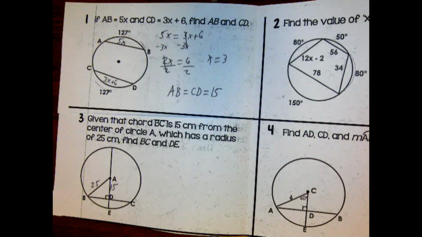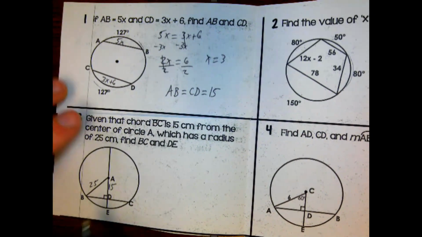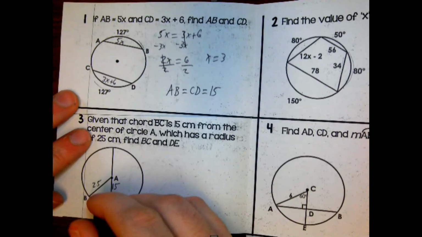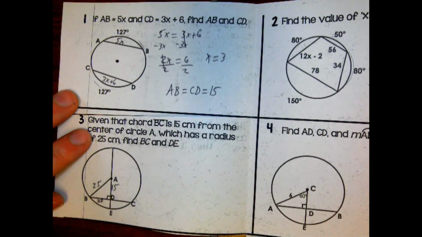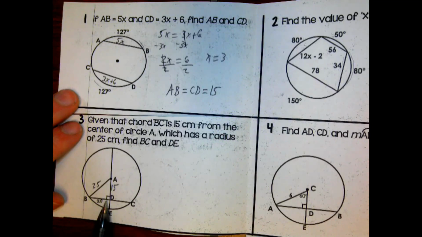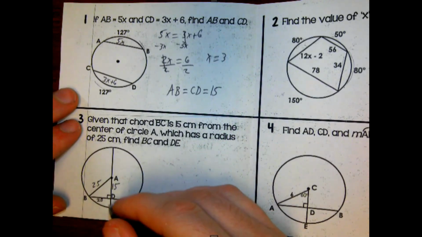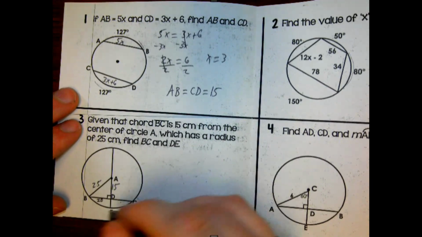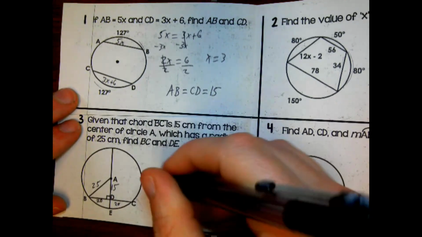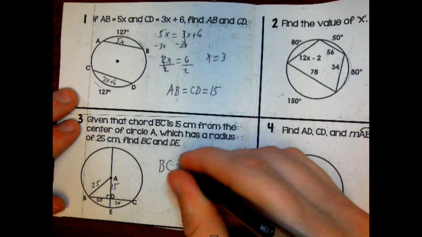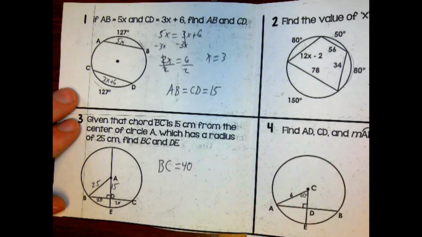15. And that makes this right triangle a Pythagorean triple. It's a 15, 20, 25 triangle, which means that this is a distance of 20. So BD is 20. I know then, because this is perpendicular, that this is cut into 2 equal halves, so this is also 20. So BC is 40.